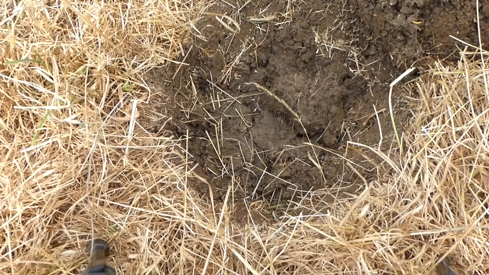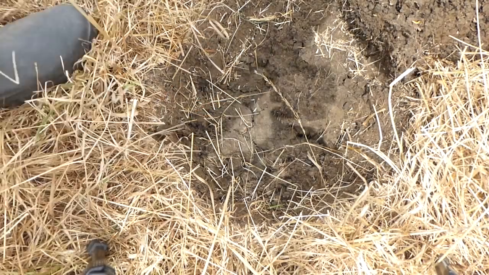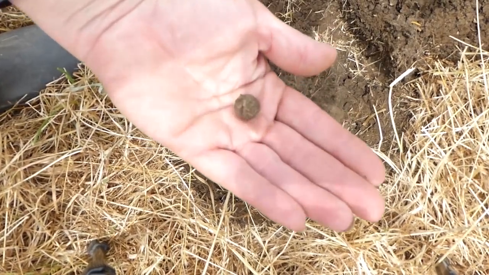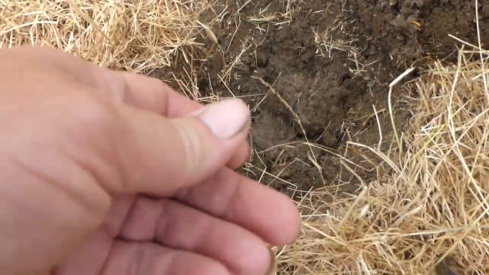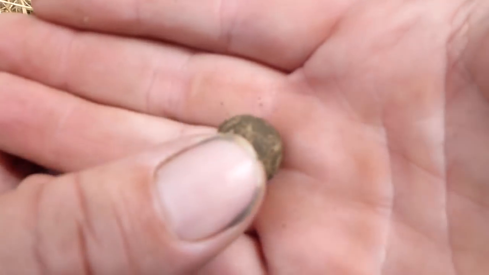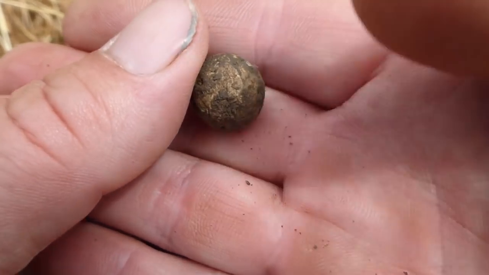Right. Oh, looks like I might have a musket ball. Yep. Ah, perfectly formed. There we go, one musket ball. Perhaps someone's been having a duel in the field.